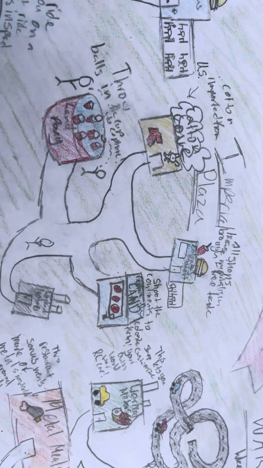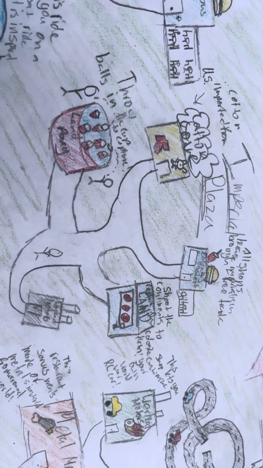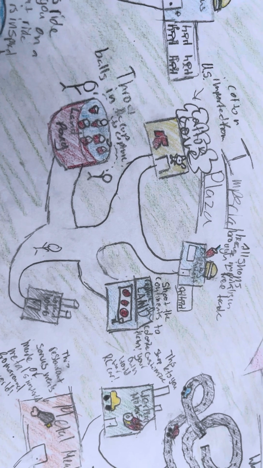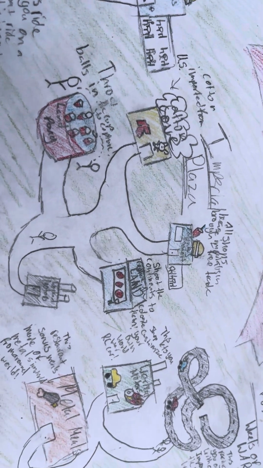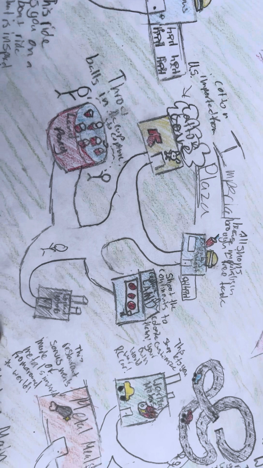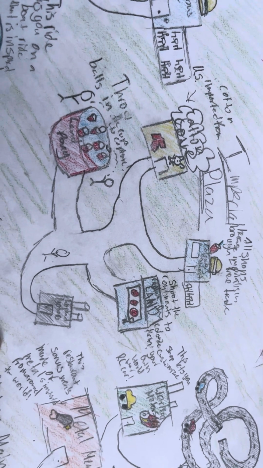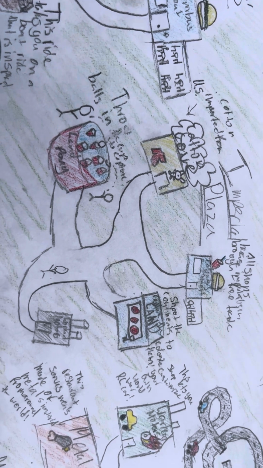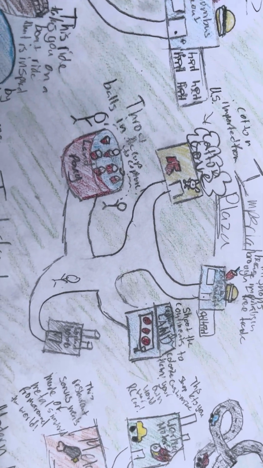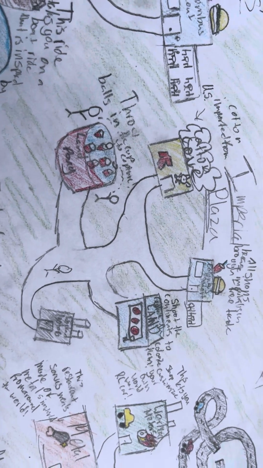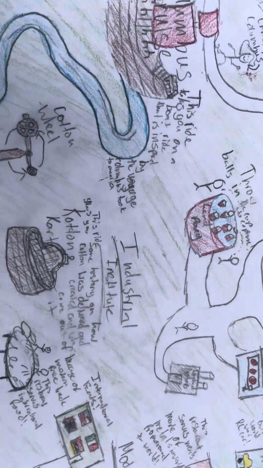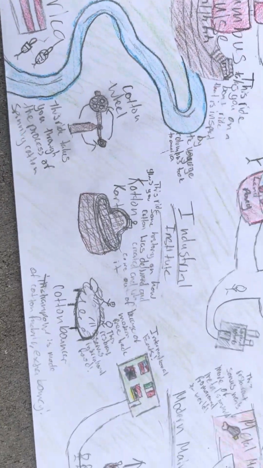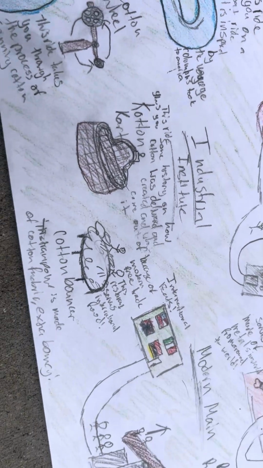And the reason that we have all of these attractions here in the Imperial Plaza is because during imperialism, trade had been changed so that something called free trade was allowed, where every single country was allowed to trade with every other country. And next up, we have the Industrial Institute.